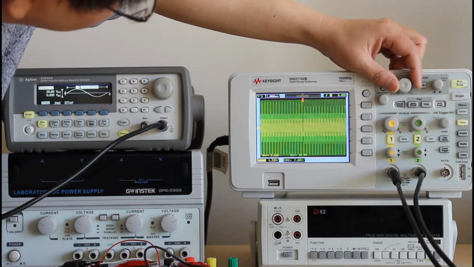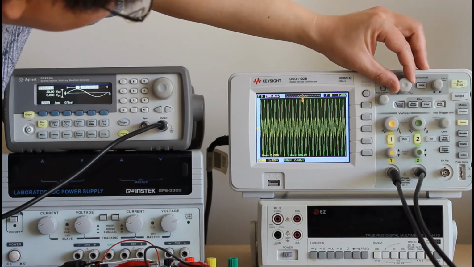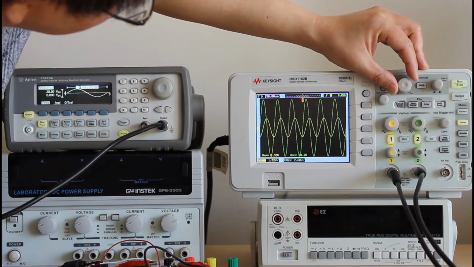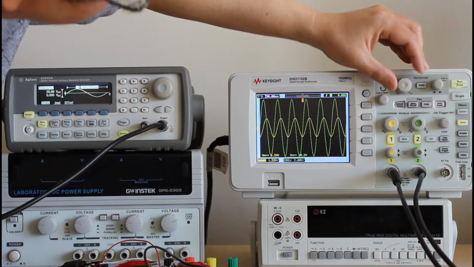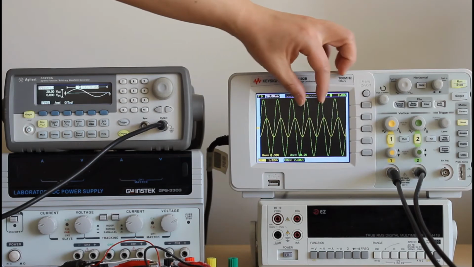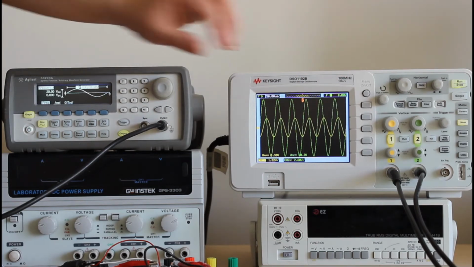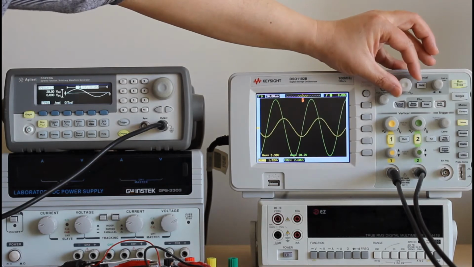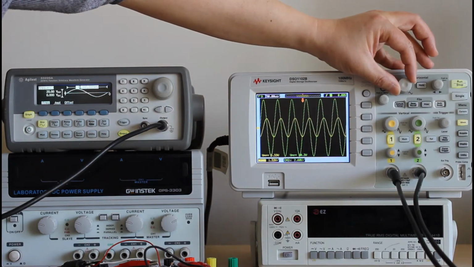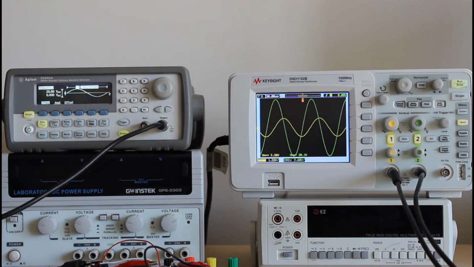Now we need to set the horizontal scale to 50 microseconds per division. Let's tune a little bit more to get just a couple of periods here, because as long as we have one period, we can do all the analysis.